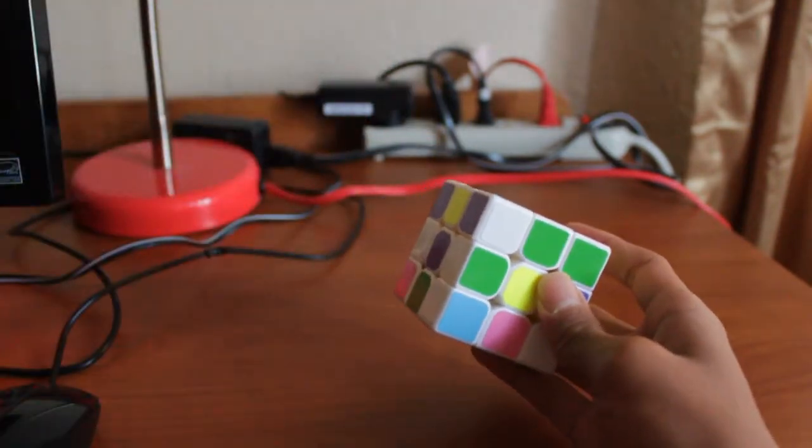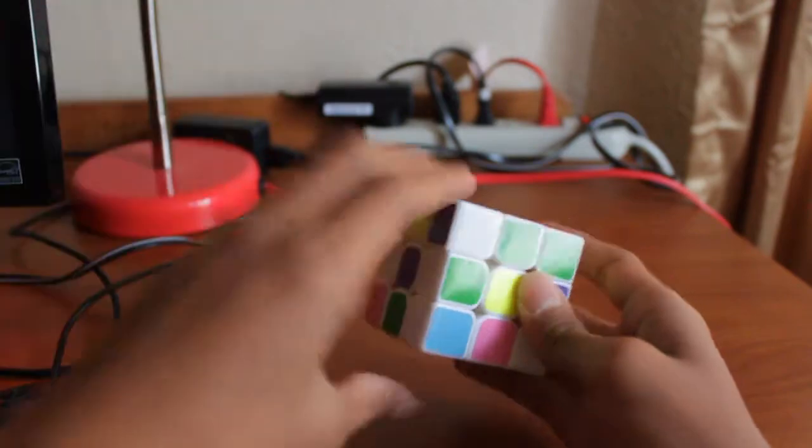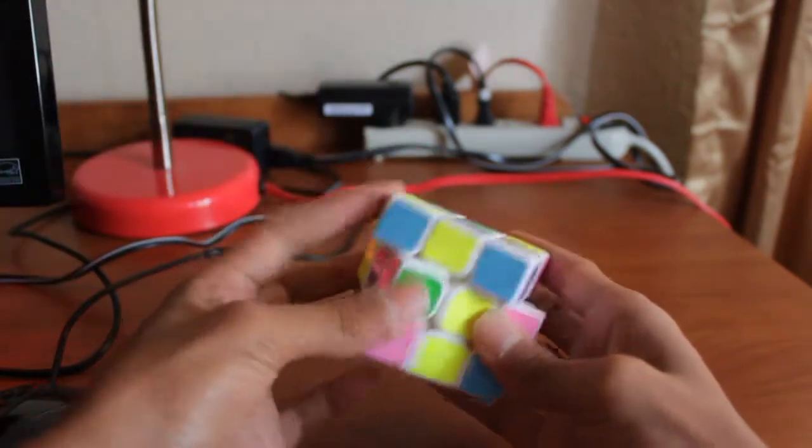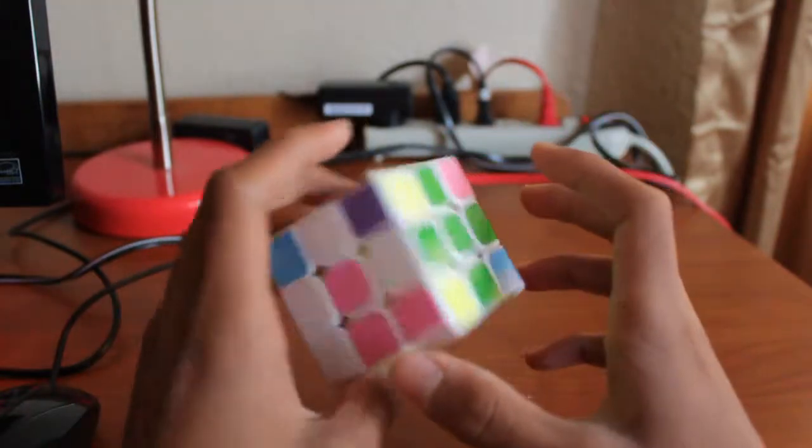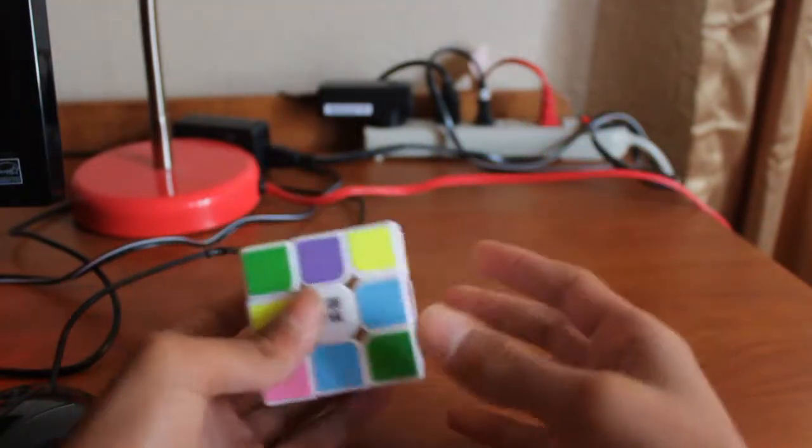I'll just make this as a rule right now. Just don't focus on getting them correctly. Just try to get them in the top layer. Like, don't really care if it's not solved. Just get them in the top layer.